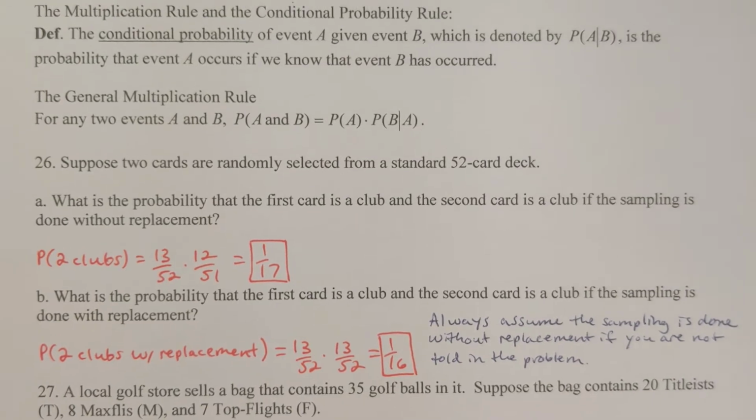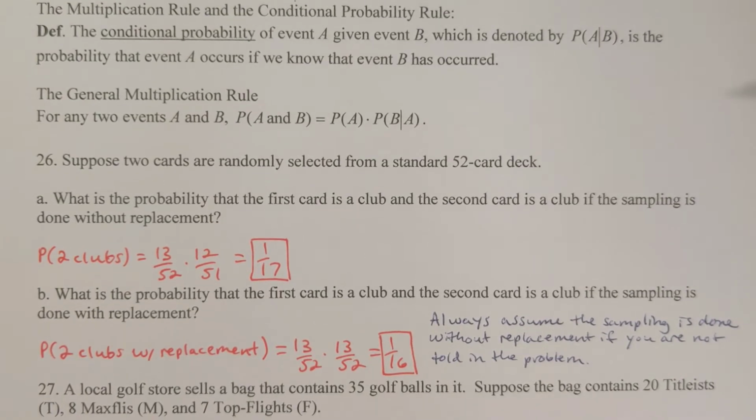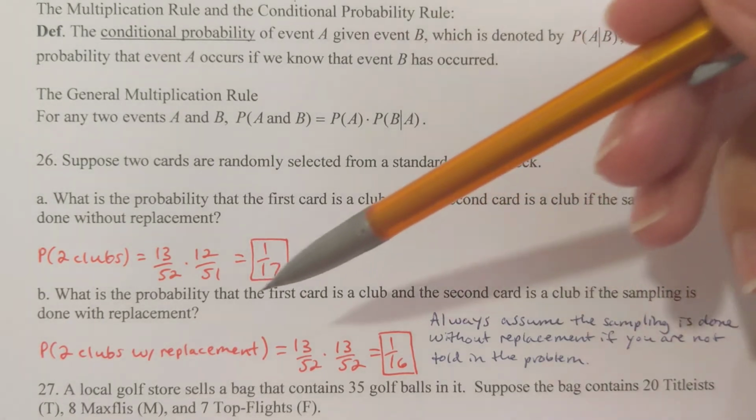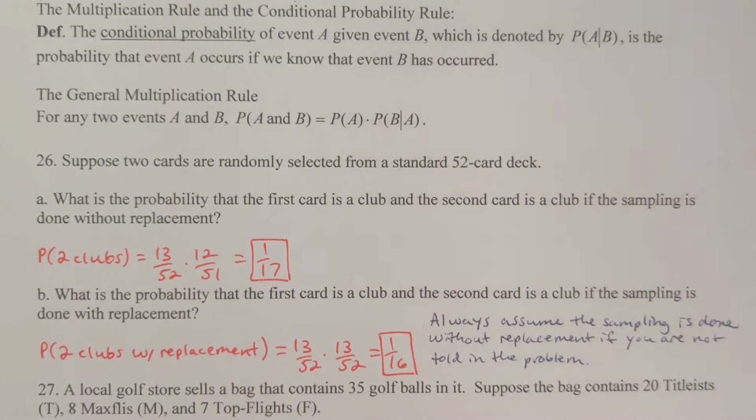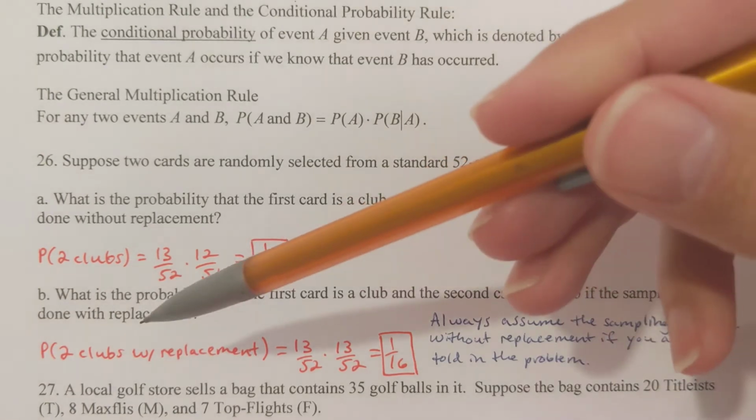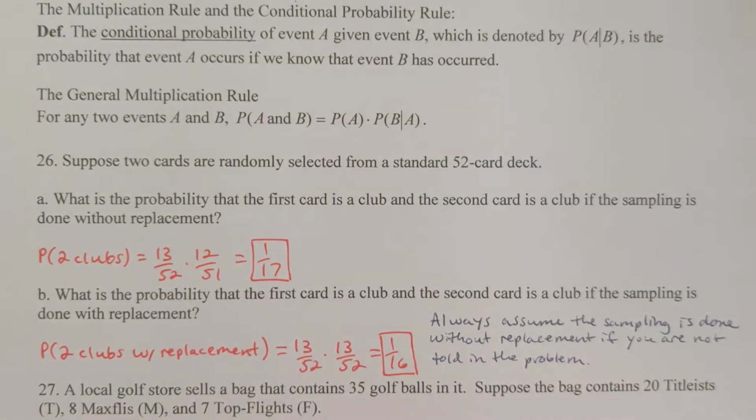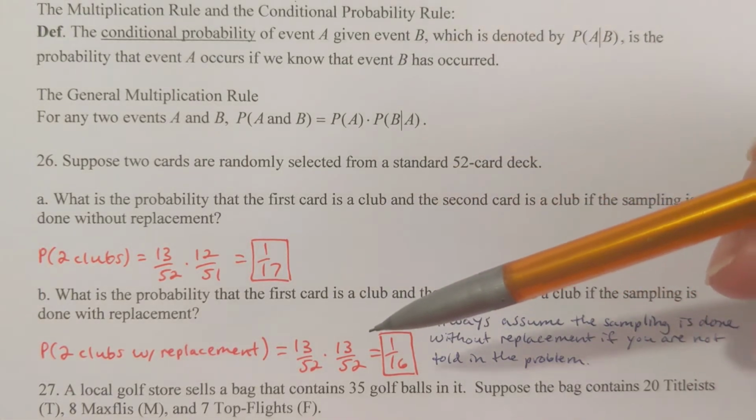Part B, what is the probability that the first card is a club and the second card is a club if the sampling is done with replacement? Okay. So the probability of getting two clubs with replacement. So I'm going to select a card, I'm going to look at it, and then I'm going to put the card back in the deck. Okay, and I'll shuffle and then I'll select another card. So what's the probability that I get two clubs?